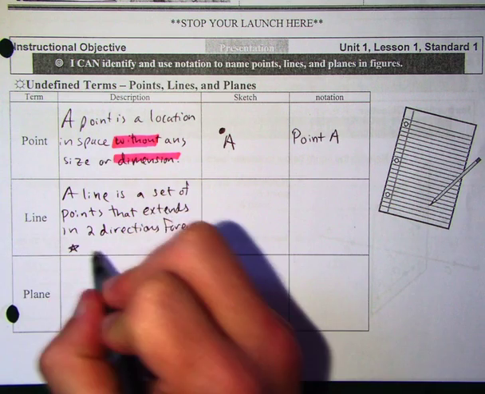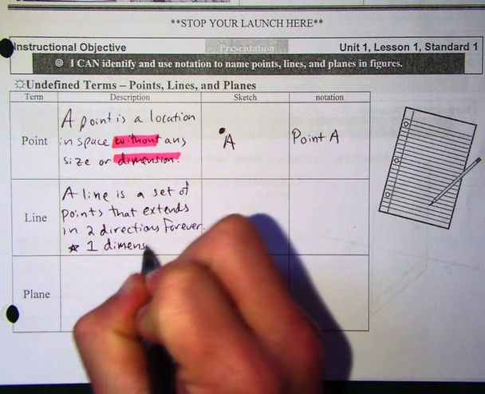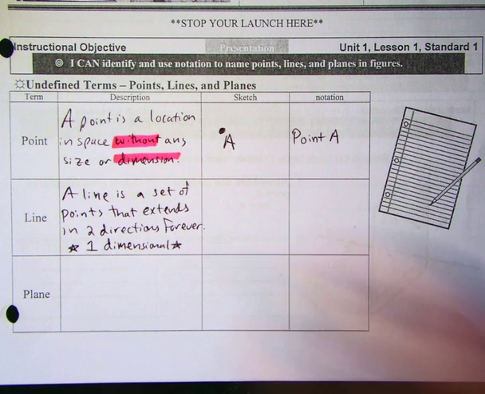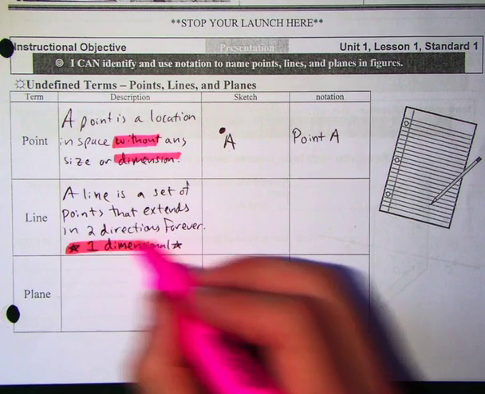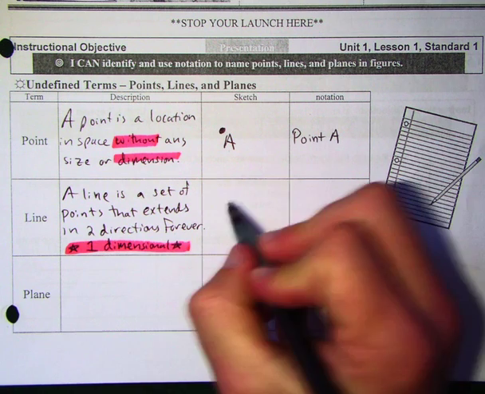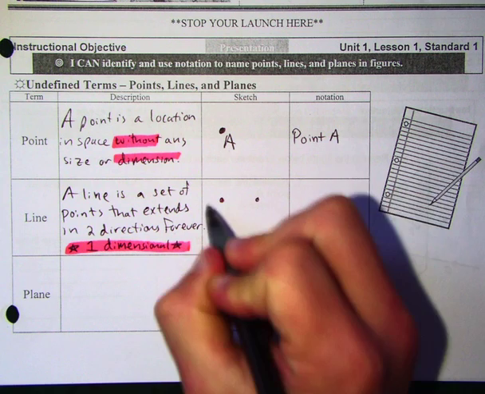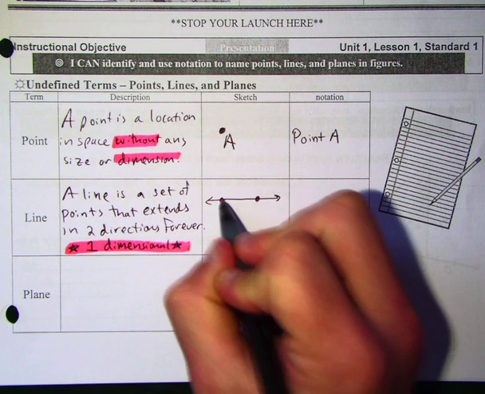And it's worth noting that this is one-dimensional. So the point had no dimensions, but a line is one-dimensional because it just has length, one dimension. Now a line, to make one, you need a minimum of 2 points.